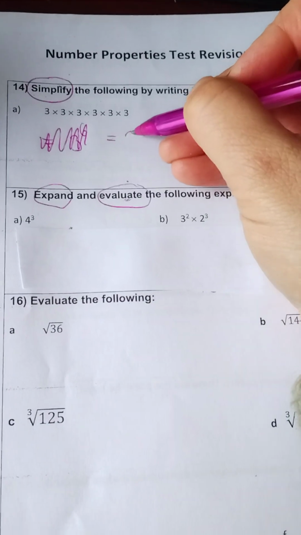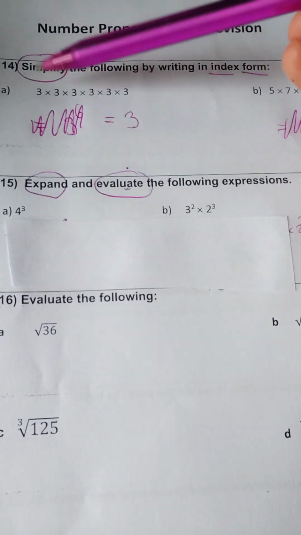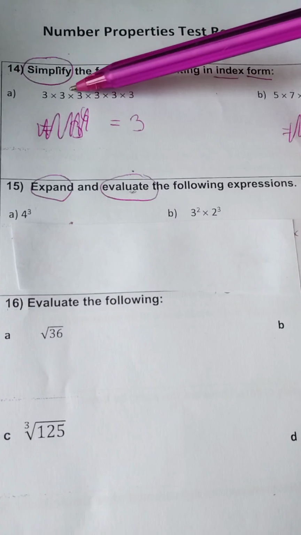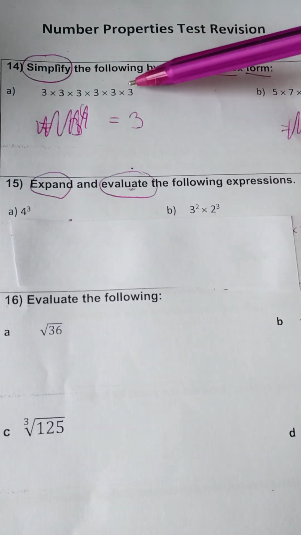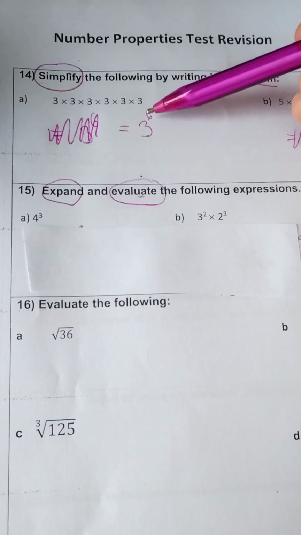In this case, we only have a 3 being multiplied repeatedly. And how many times is 3 being multiplied? 1, 2, 3, 4, 5, 6. So the power becomes 6. Okay, so the power tells us how many times to multiply our base with itself.